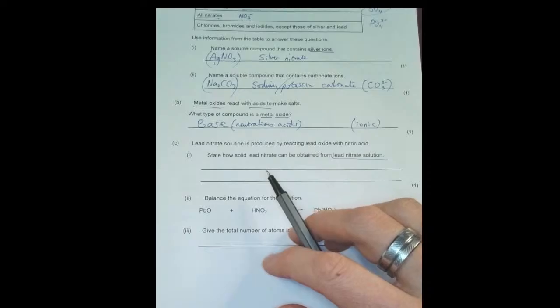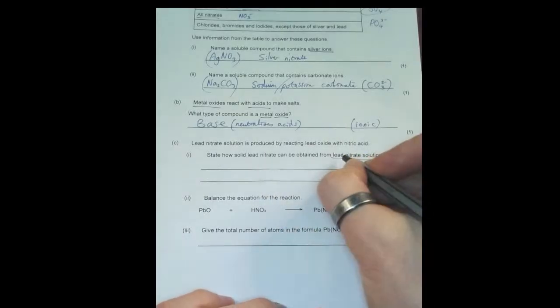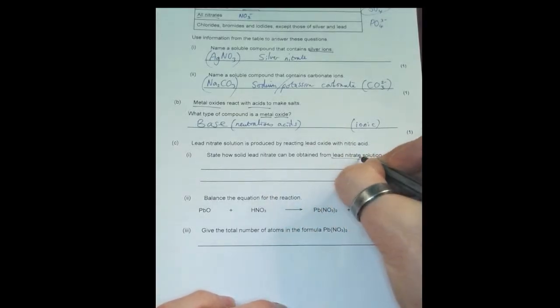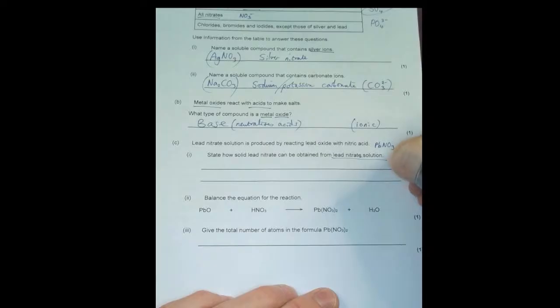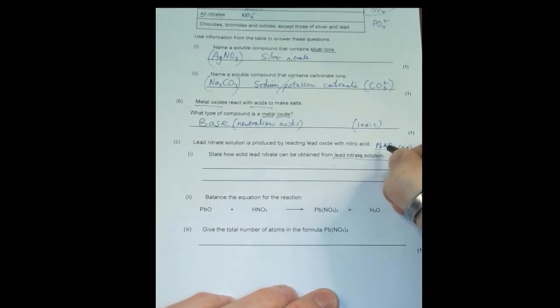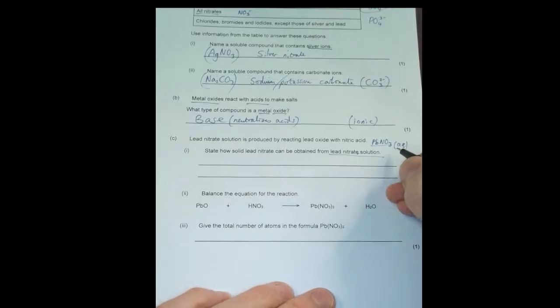Evaporation, crystallization. This is GCSE. Filter. So if you've got lead nitrate solution, what is lead nitrate solution? Lead nitrate is literally PbNO3 aqueous, which just means you've got lead nitrate dissolved in water. How do you get rid of the water? You literally heat it up.